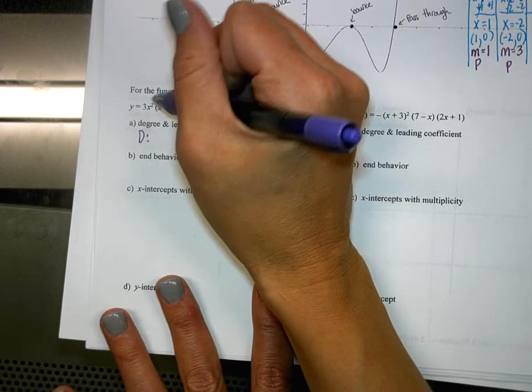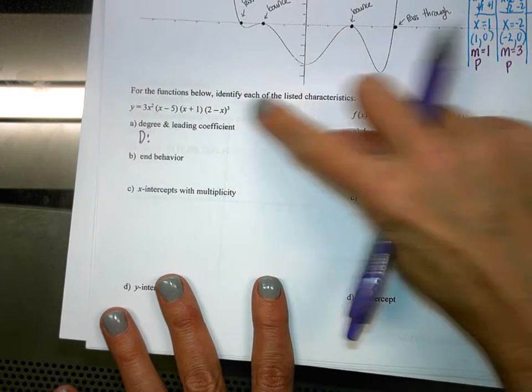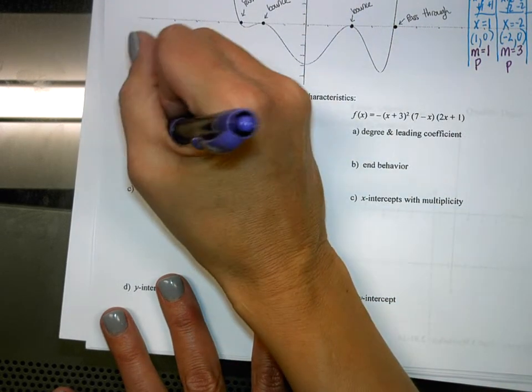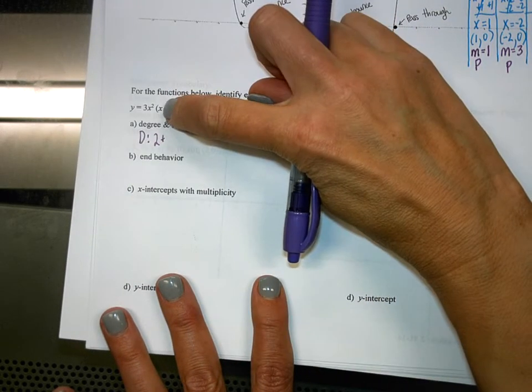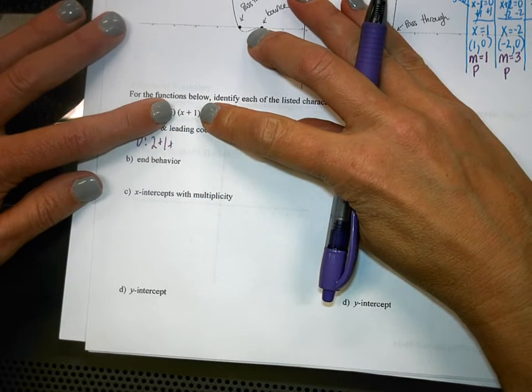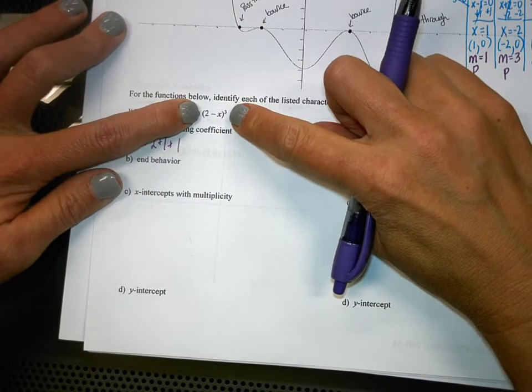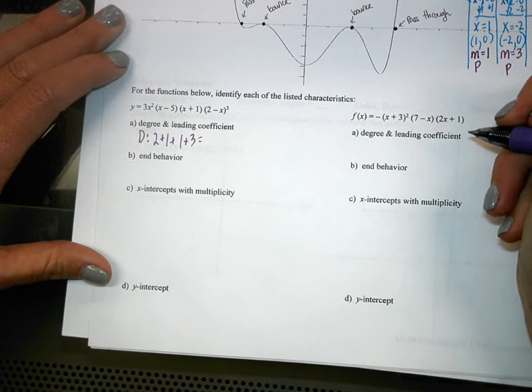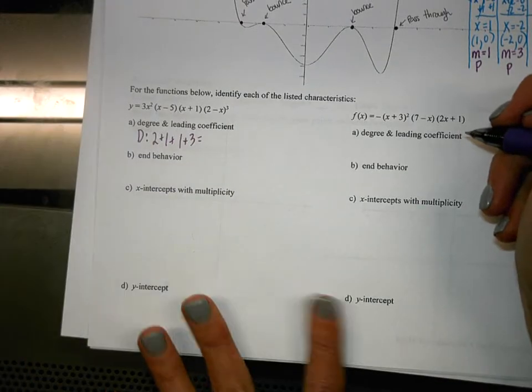Okay, degree. What's the degree of this first factor? 2. What's the degree of this factor? 1. What's the degree of this factor? 1. And what's the degree of this factor? We add all that together, and my degree is what? 7.